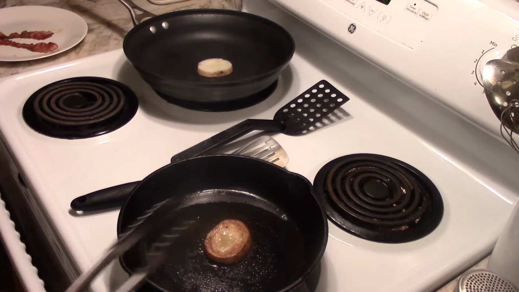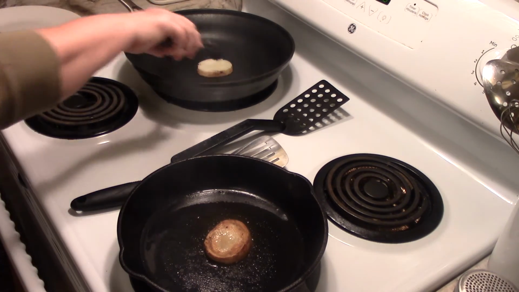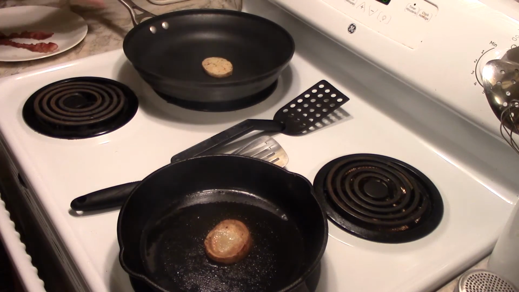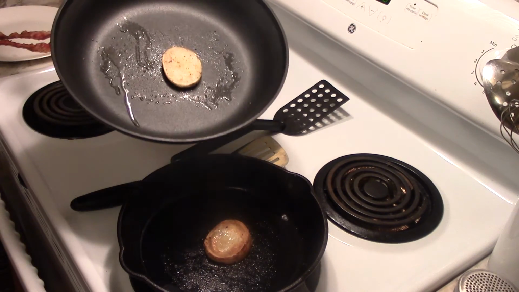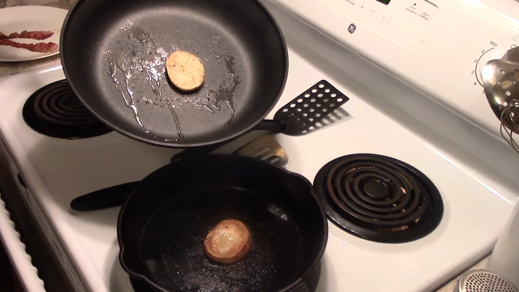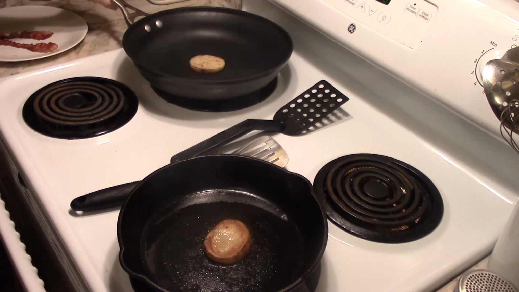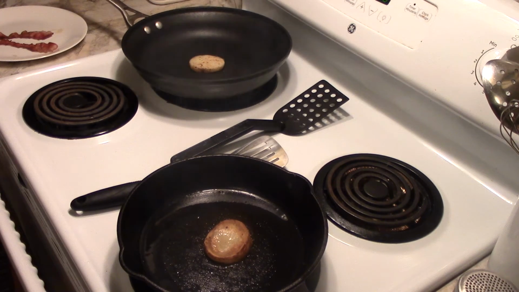There you go, we're getting nice. I could actually let that go a little bit longer, but that's good. Okay, so now let's flip that one. Whoa, anemic. Okay, it's trying to cook. They're already pre-boiled, but you can see the golden brown of the cast iron frying pan compared to this one over here that is literally just getting warm.